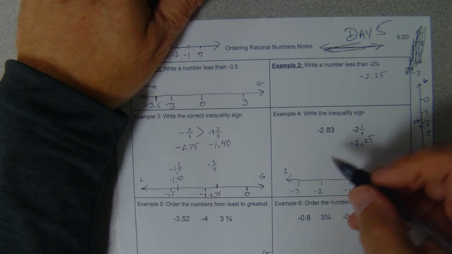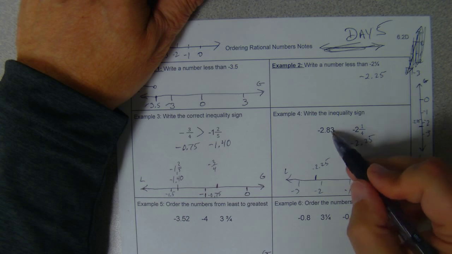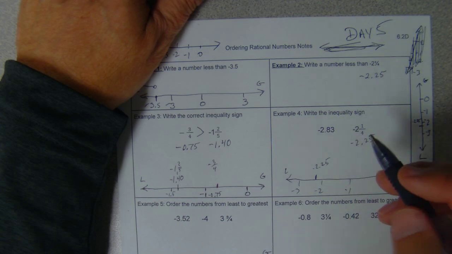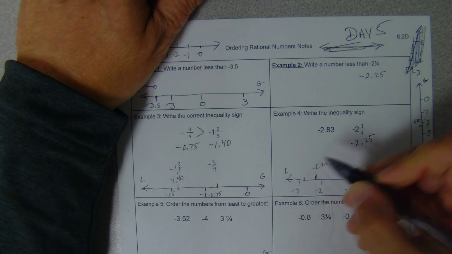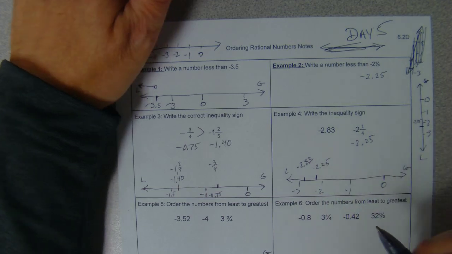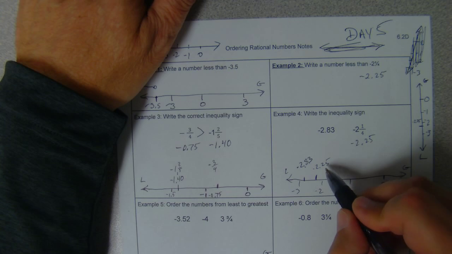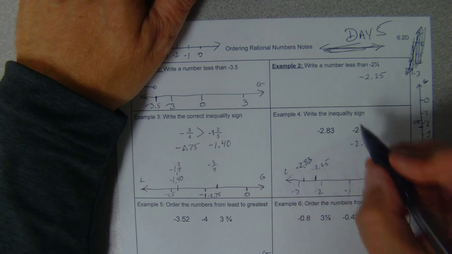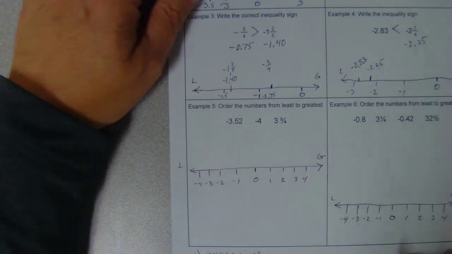So that would be right about here. Negative 2.25. And this is already a decimal, so we don't have to do anything about it. And that's going to be real close to 3. And now we're easily able to answer the question where this is less than this, because this is where the less is.